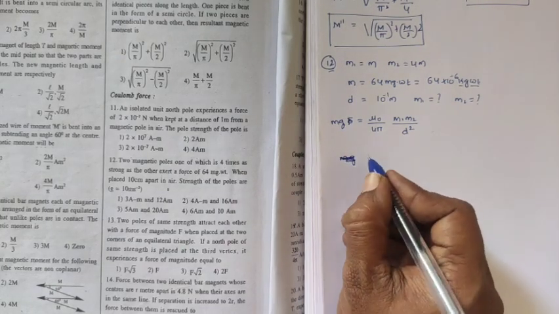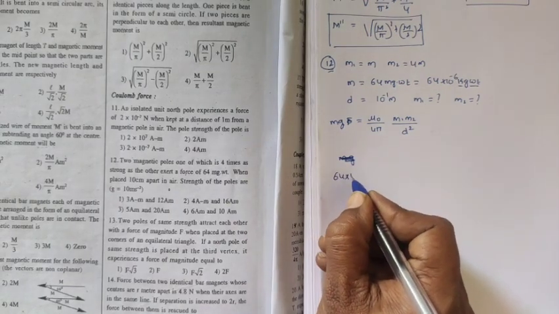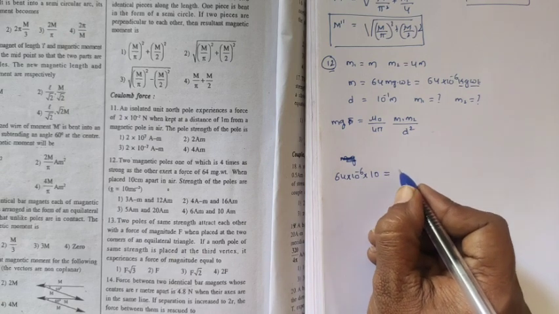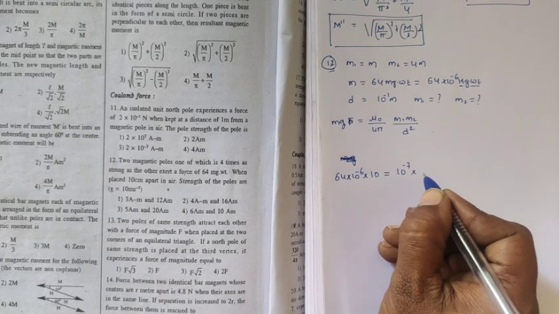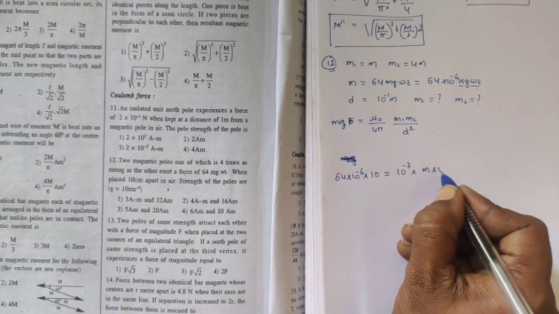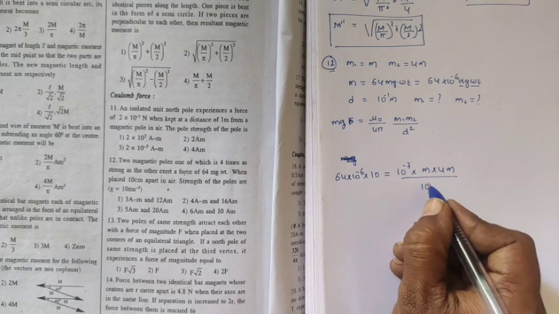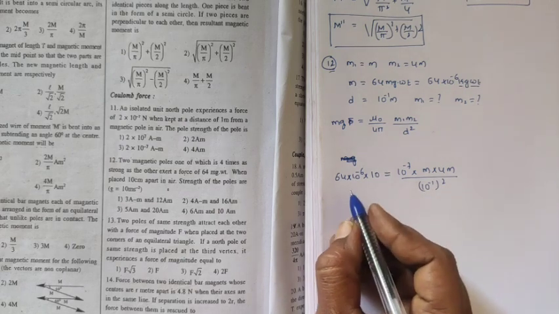I will substitute the values here. Mass is 64 into 10 to the power of minus 6. The g value is 9.8, which is nearly equal to 10. Mu naught by 4 pi value is 10 to the power of minus 7. M1 is m, m2 is 4m, divided by the distance, which is 10 to the power of minus 1, whole square.